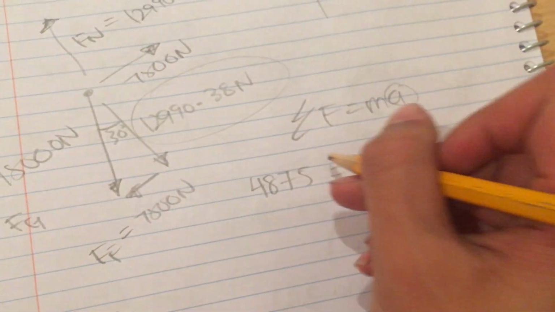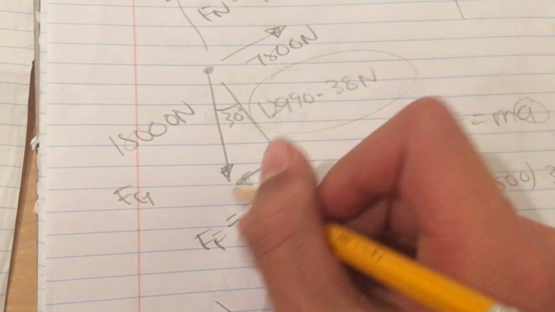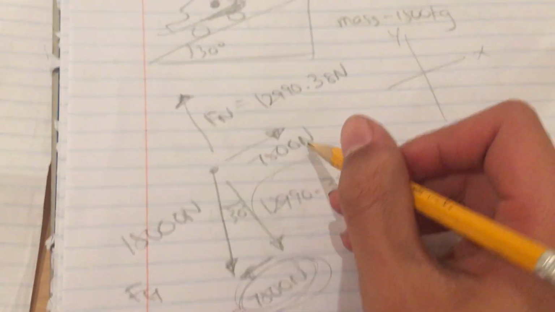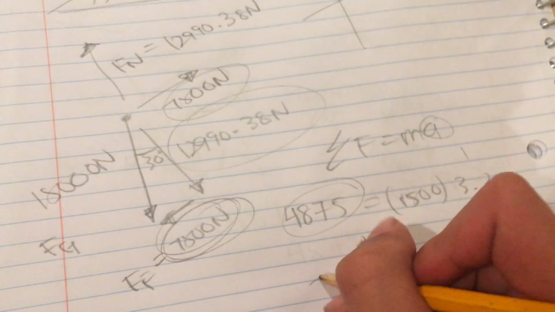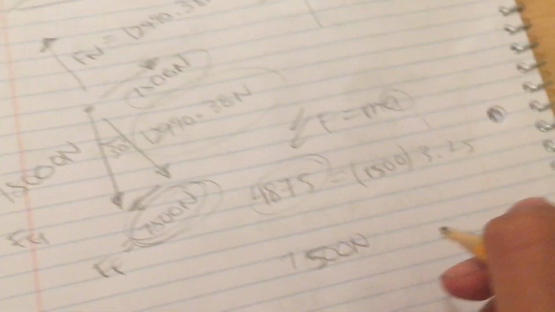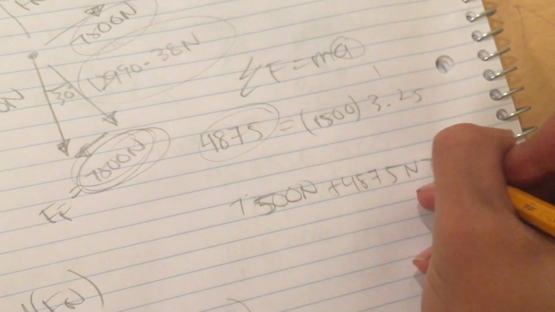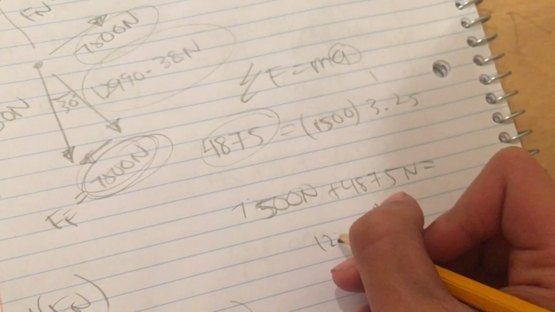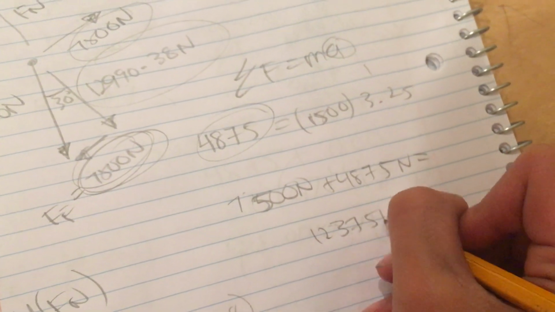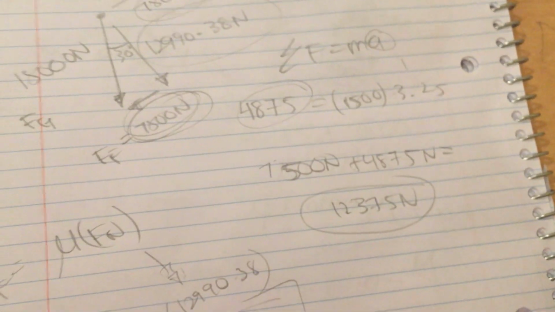So we calculate 4875. This will stay the same, the force of friction. So then we have to change the forward force, the applied force on the car. 7,500 plus 4875 equals 12,375. And so that's the force needed to make the car go forward at an acceleration of 3.25.